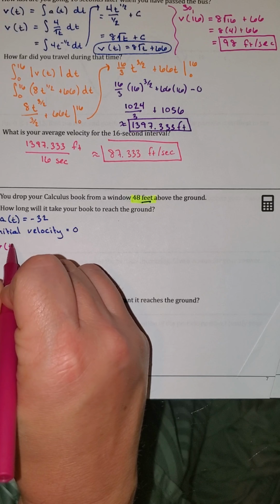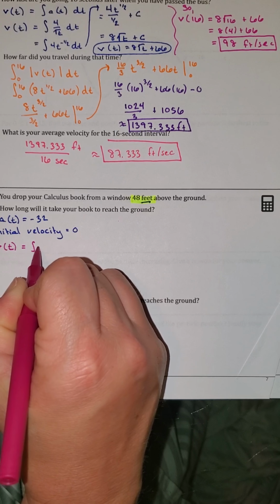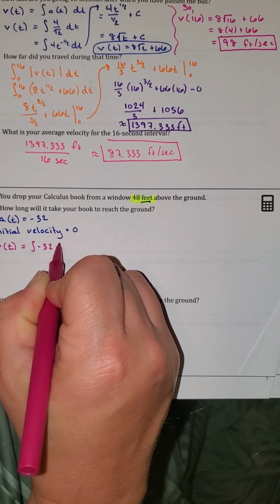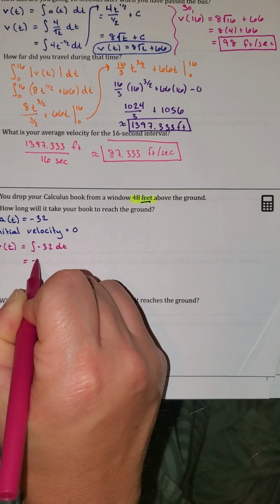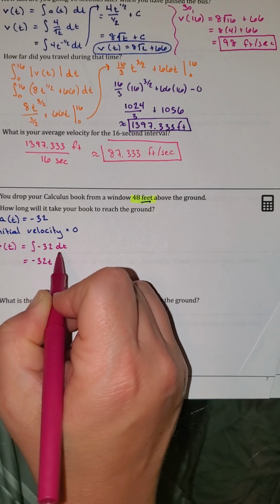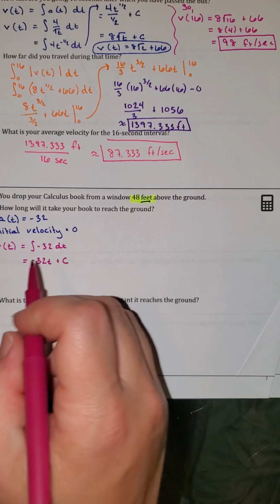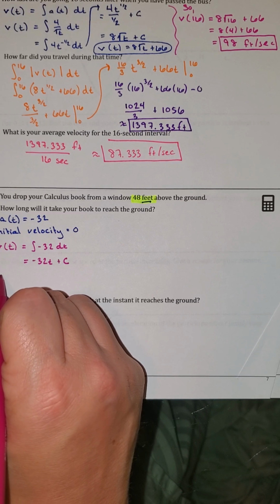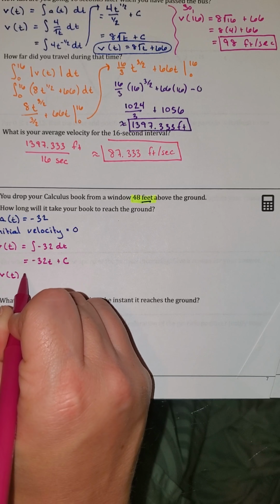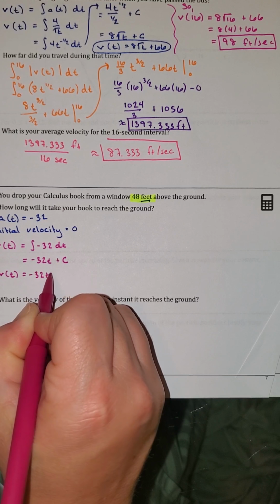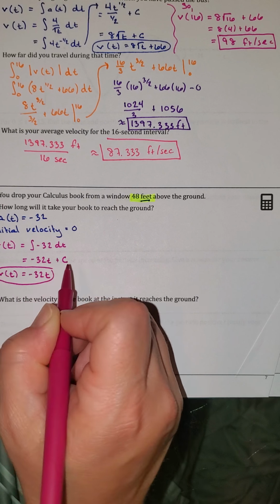So v of t would equal the integral of your a of t dt. That equals negative 32t plus c, and then our initial velocity is 0. So v of t equals negative 32t. All right, good to know.